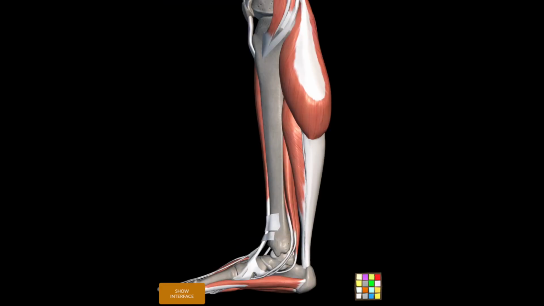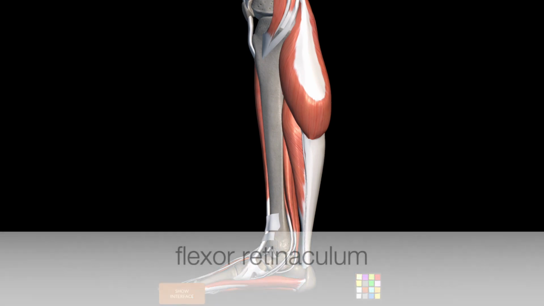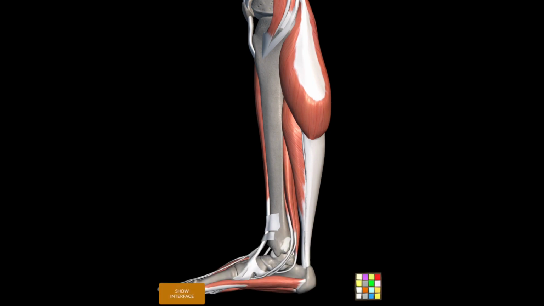Returning to our complete view of the posterior compartment, the final thing to add is that the flexor compartment has only one retinaculum, the flexor retinaculum that controls the tendons of the deep posterior compartment that arises from the distal part of the tibia here and stretches down to the calcaneus and also mingles with the fibers of the tendocalcaneus.